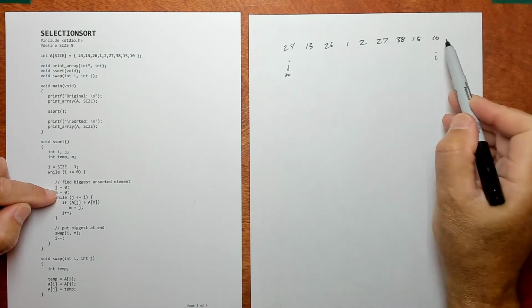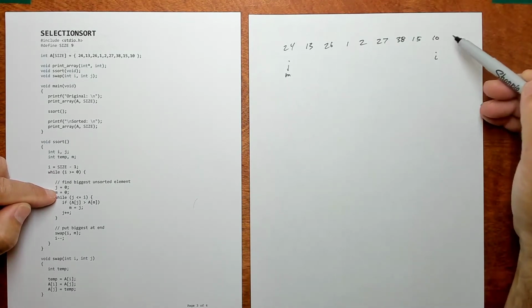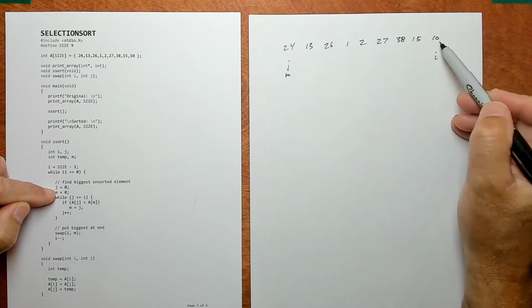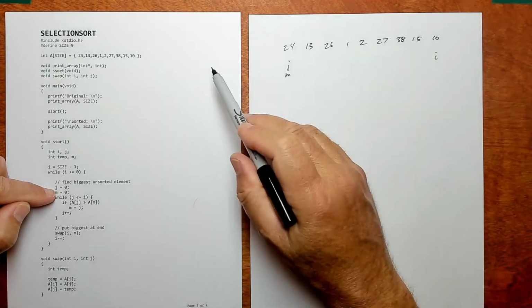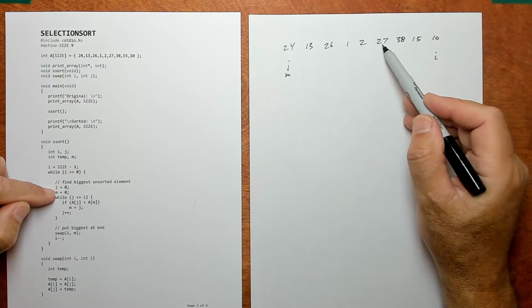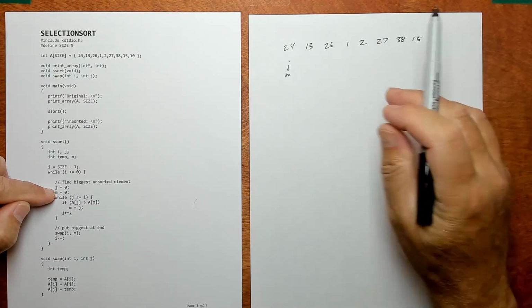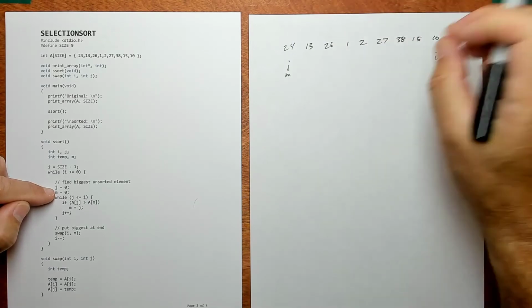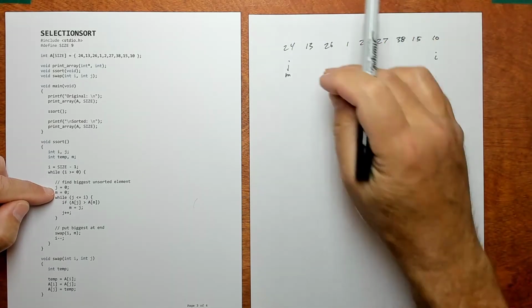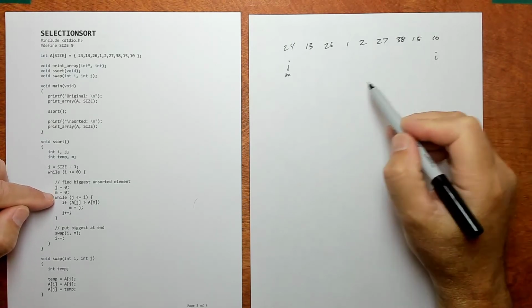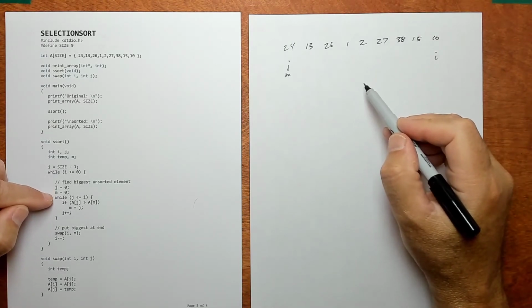So the first thing we're going to do is find the biggest guy and put it at the end. So we want to find the 38, put it at the end. Then we're going to scan it again, and the next biggest item will be the 27. And we'll put him next to the 38. So we're selecting the next biggest item. Then we'll select the 26 and put it next. Okay, so let's do that with code.